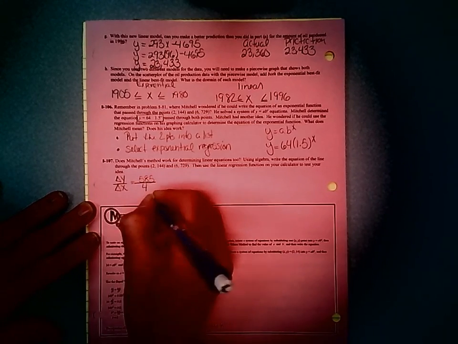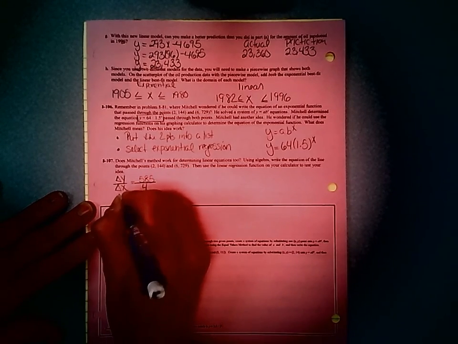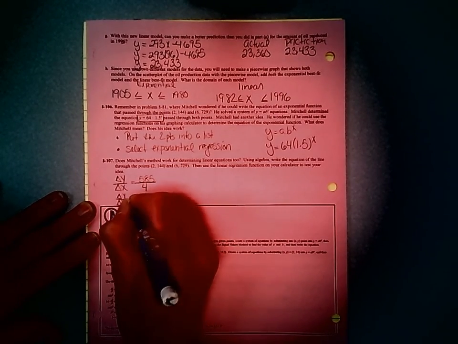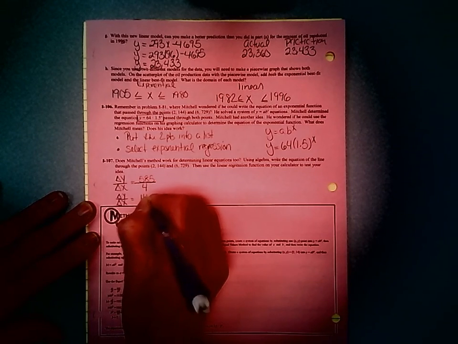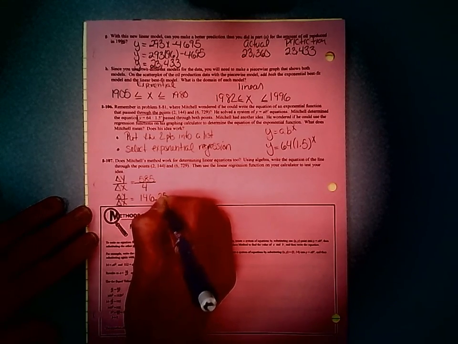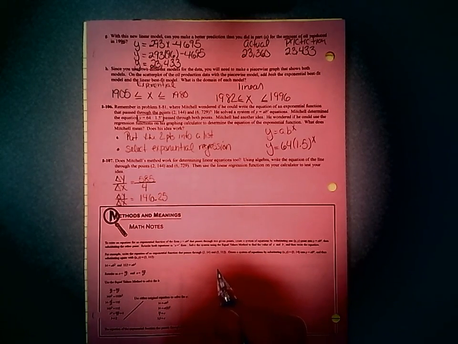So I've got, let's see, it goes 146 and a fourth, or 0.25, one left over. There we go. So that's our equation.